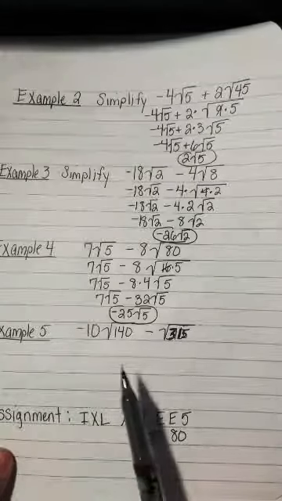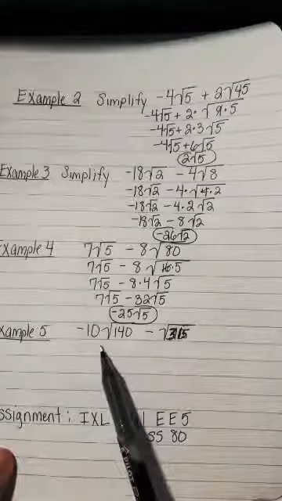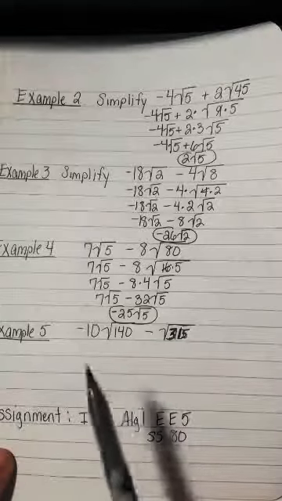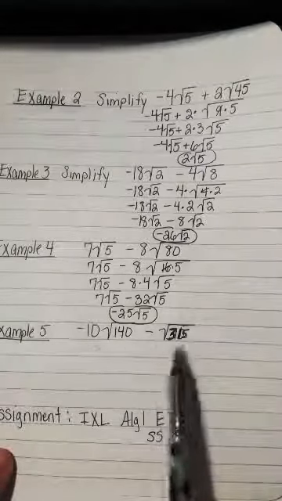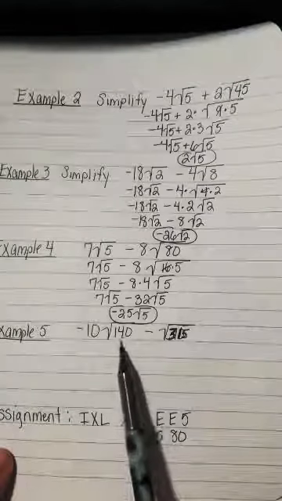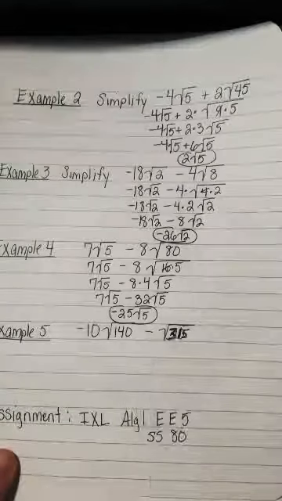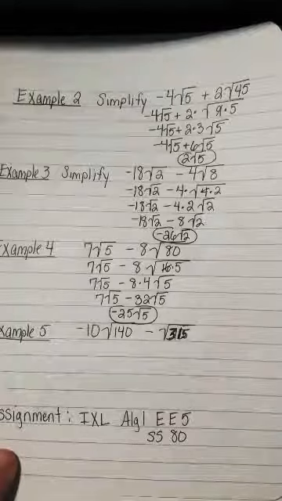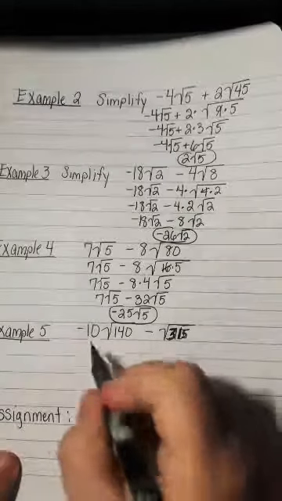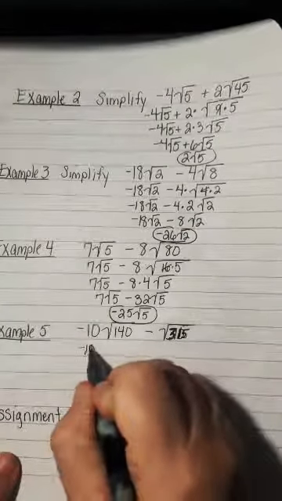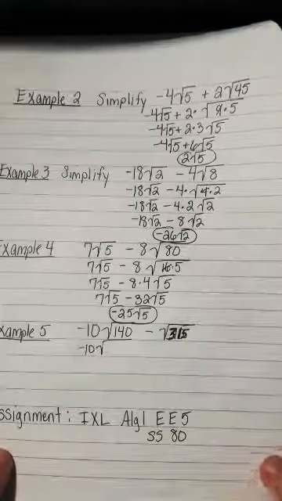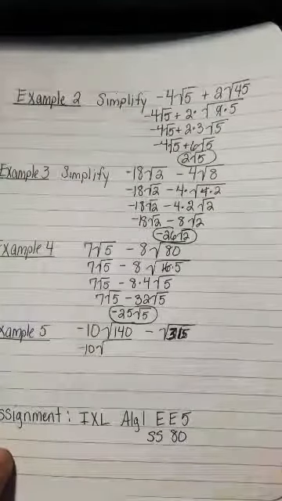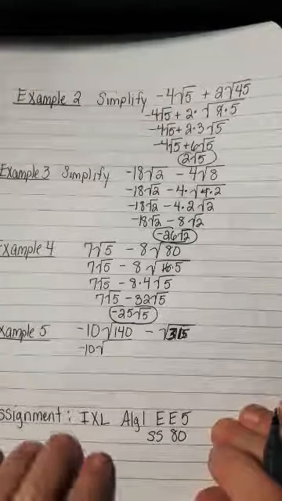And now we have our last one. And this one I made just a little bit harder. The numbers inside the radical are just bigger. That's what it is. And so it's not quite as easy to simplify when the numbers are larger. On this one, you have negative 10 in front of the square root. And I'm going to factor 140. Remember, one of the factors has to be a perfect square.